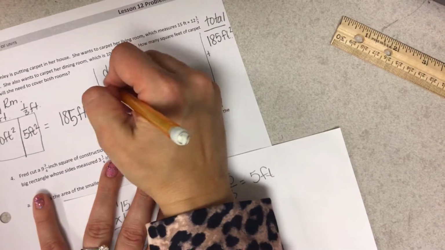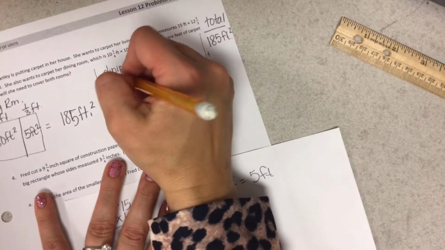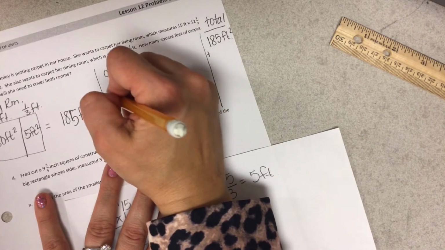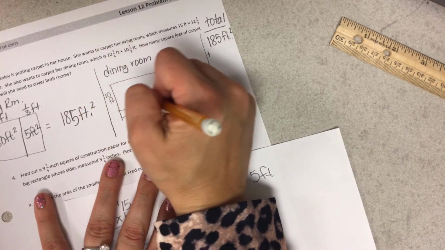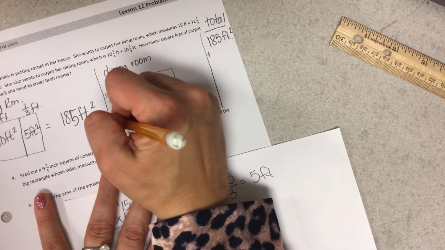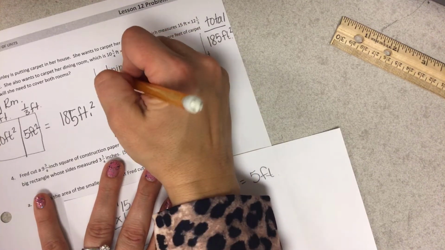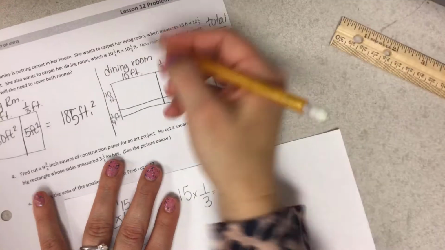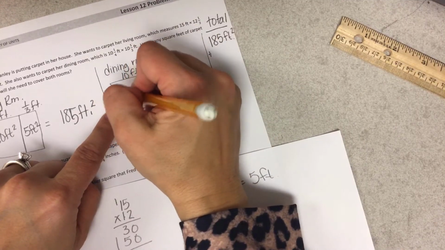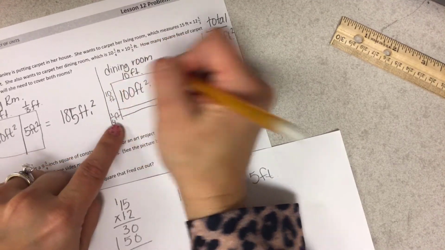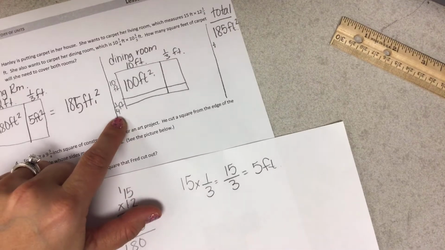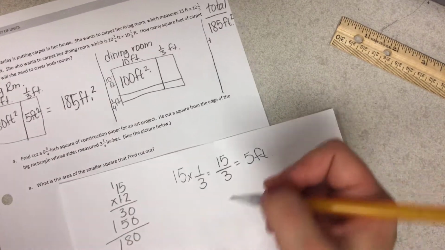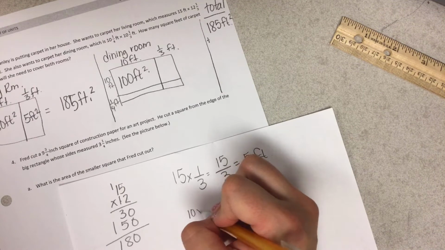So then the dining room, a little bit more difficult because it's 10 feet and 1/4 of a foot, and then I've got 10 feet and 1/3 of a foot. Okay, 10 times 10, 100 feet, pretty easy. Okay, 10 times 1/4. So I'm going to do 10 times 1/4.